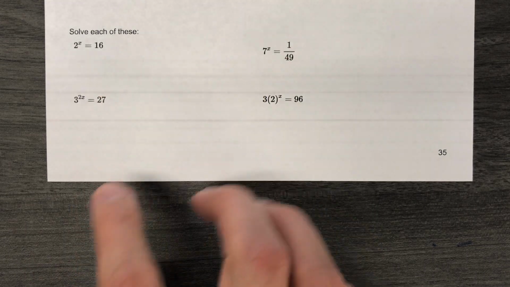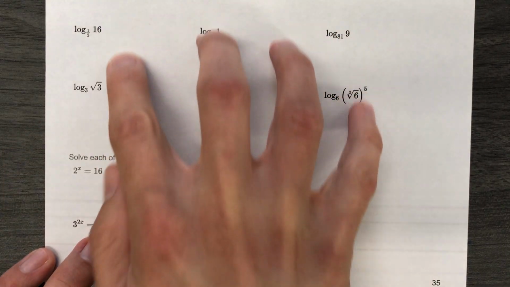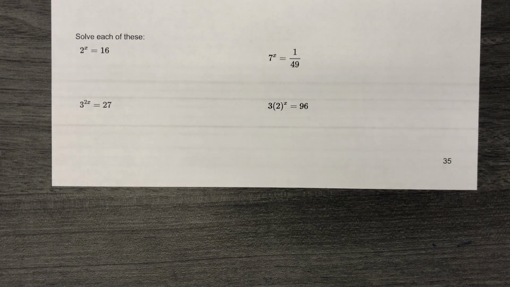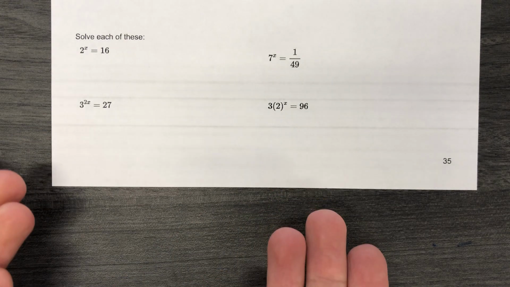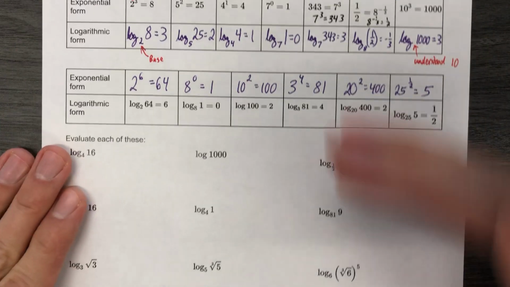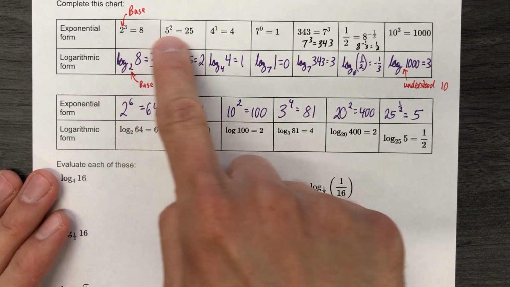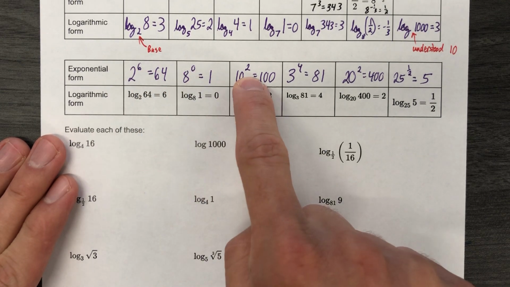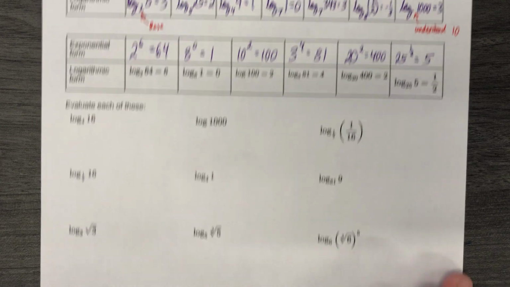Okay, let's work on some of these, and it's going to look a little bit like those in some respects. Let's start a pattern, a strategy, if you will, of looking at the original problem and then doing this to it. If it is in exponential form, convert it to a log. If it's in logarithmic form, convert it to exponential form. That's what we're really going to start doing.